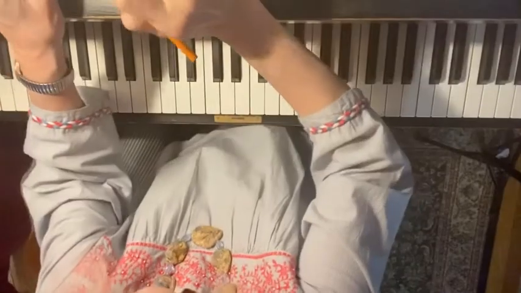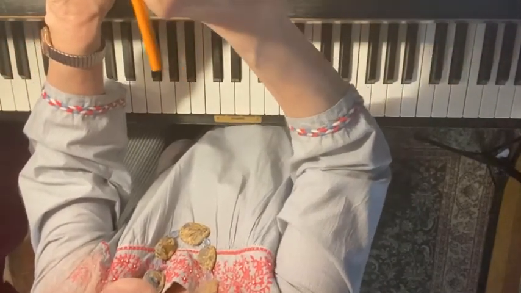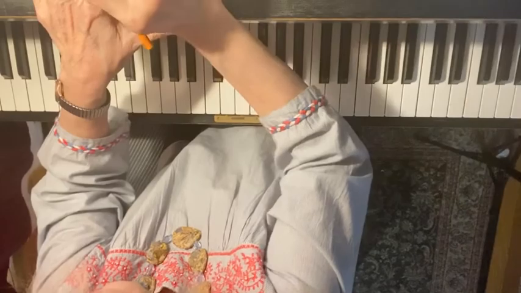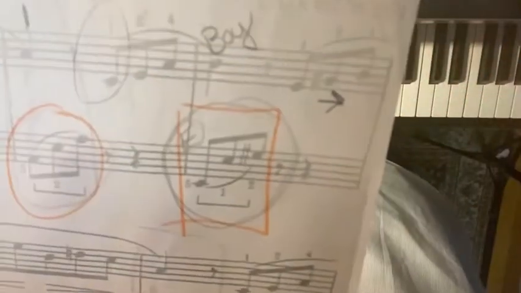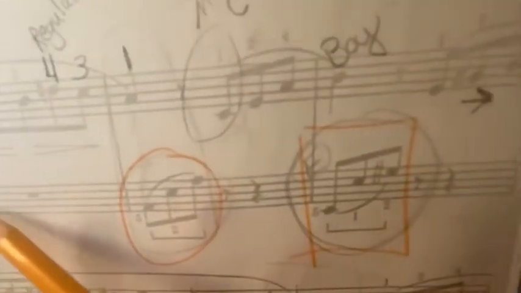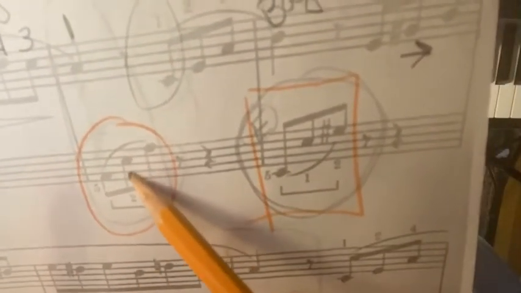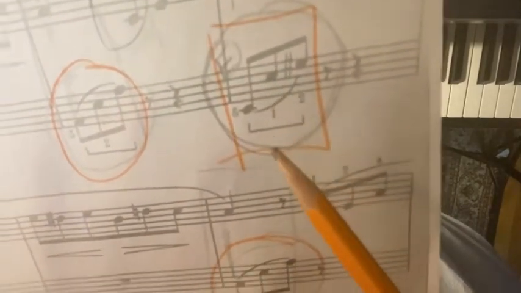So I usually put the A minor chords in circles, and I'm going to put the E chord in squares. We're not going to do the E chord today, but we are going to do the A minor one. So it might make sense for you to do the same thing on your paper. Here we have the very first left-hand notes, and that's in a circle. The second one is in the square, and that one we're not doing today.